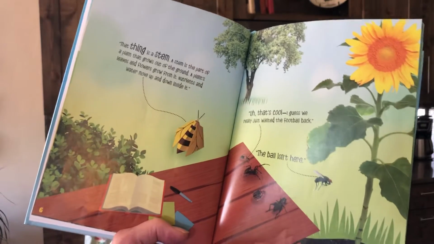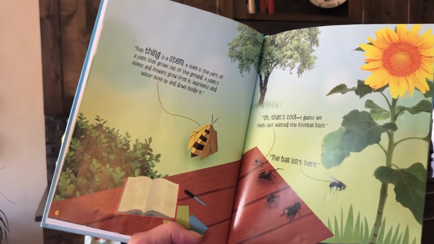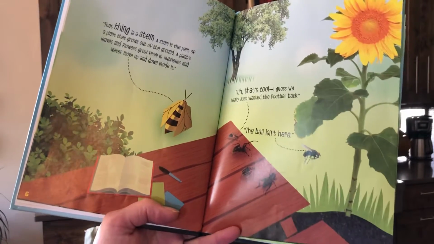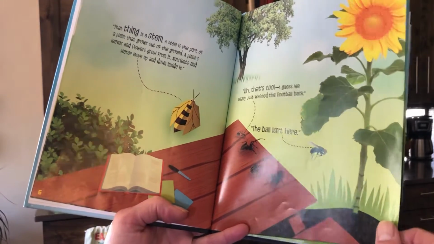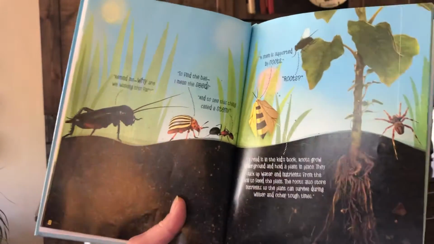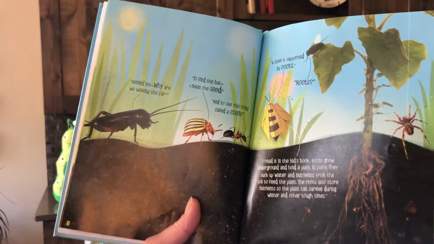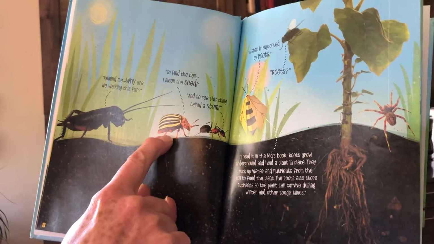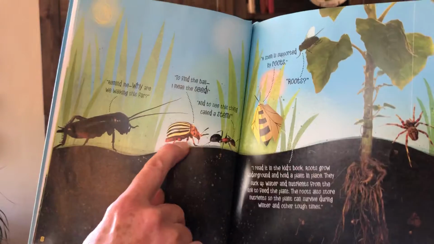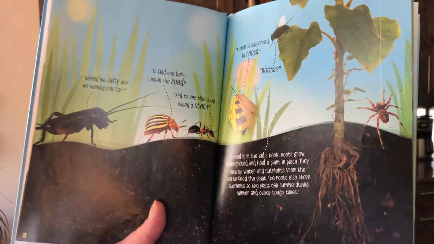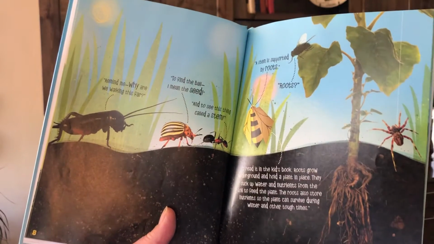That's real cool. I guess really we just wanted the football back. The ball isn't here, the fly says. They don't see that seed. See what happens. Remind me, why are we walking this far? To find the ball. I mean the seed, the beetle said here. And here's the ant. And to see this thing called a stem.